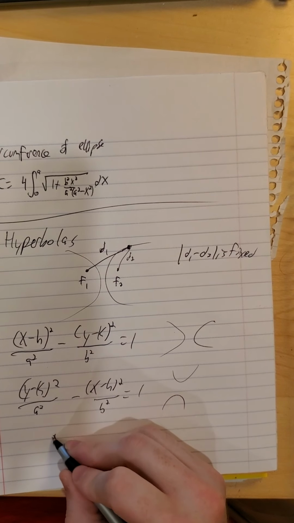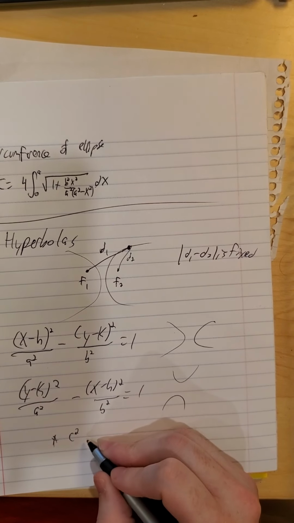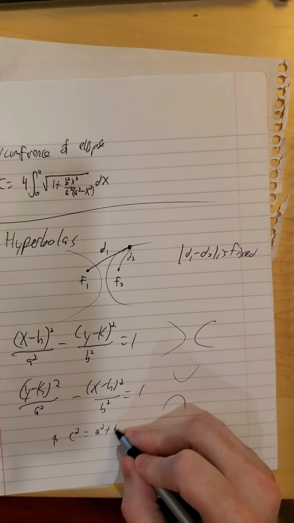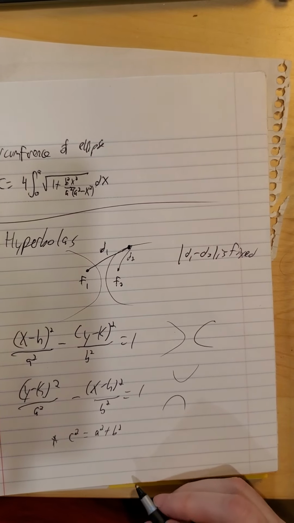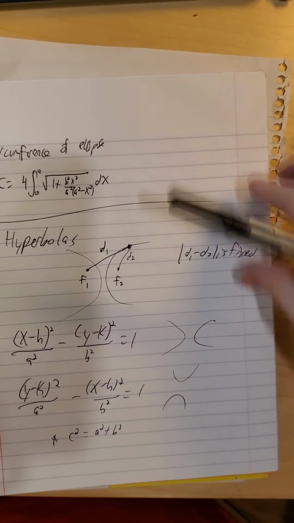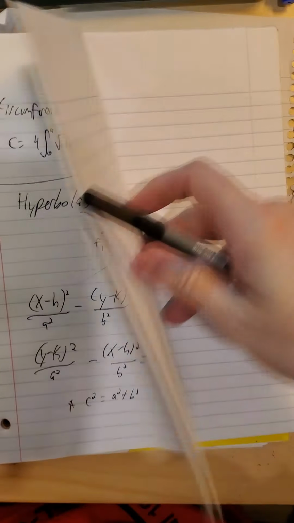One little note on these: unlike the ellipse, c squared, instead of being a squared minus b squared, is a squared plus b squared for finding the foci. All right, so we'll put some of that to work.